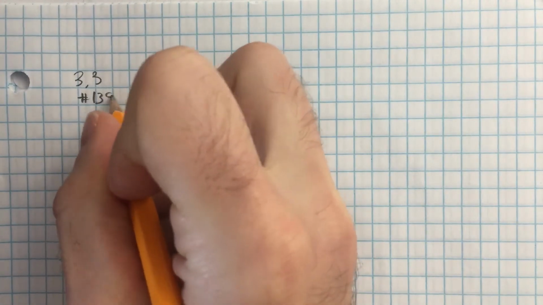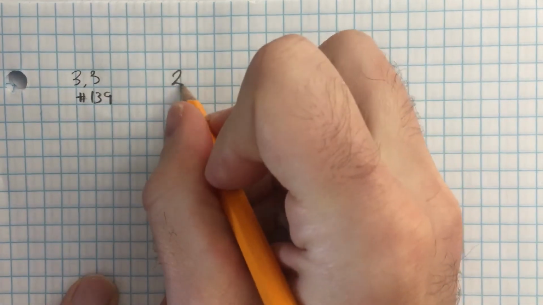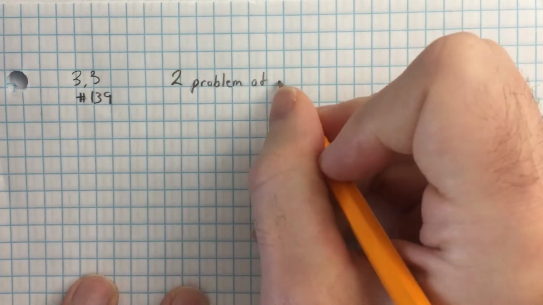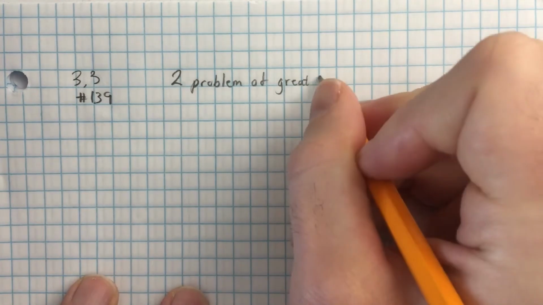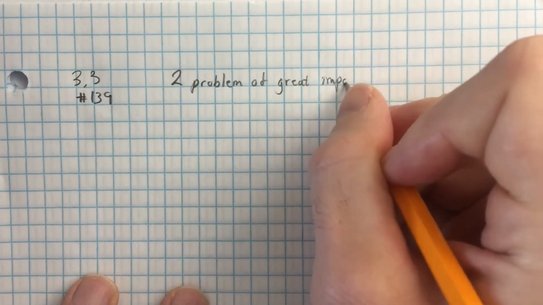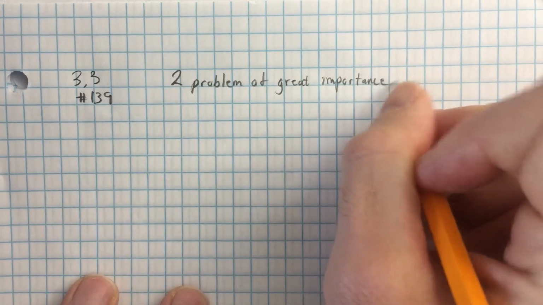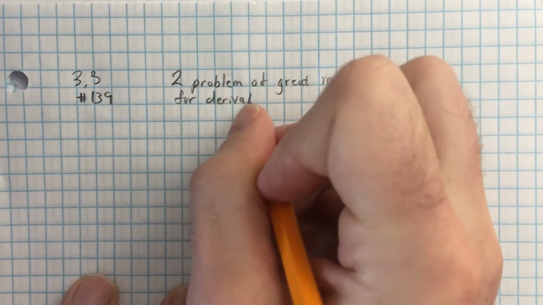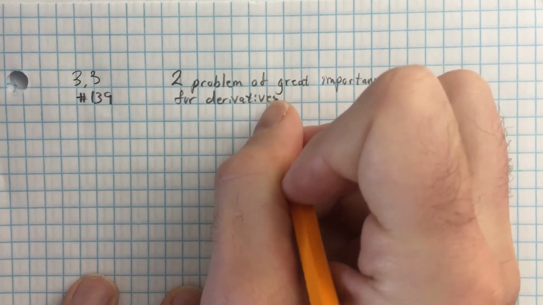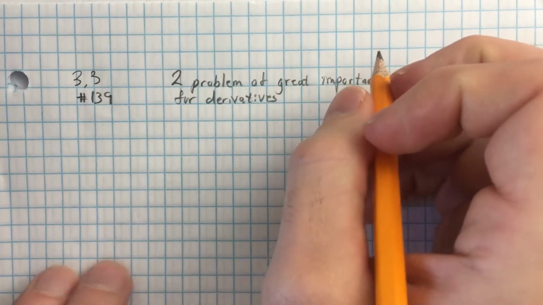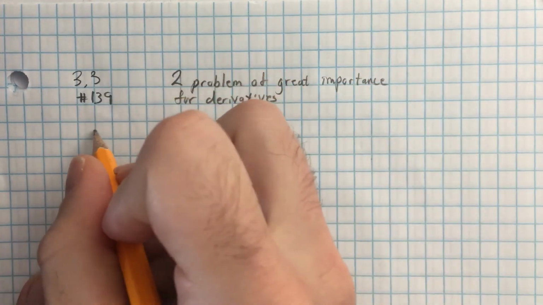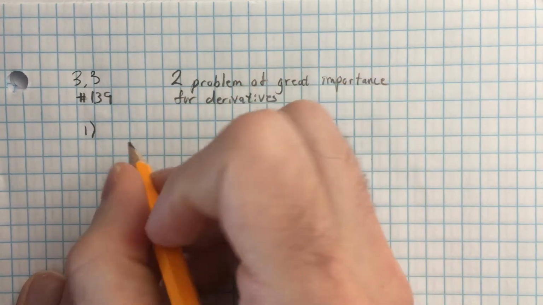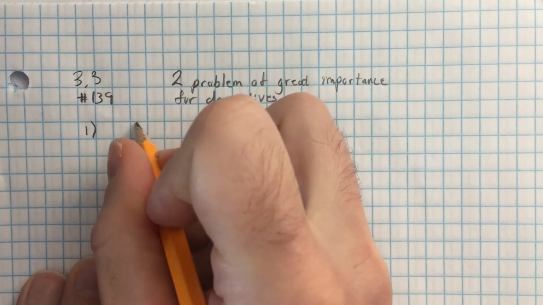Number 139. We have two problems of great import for derivatives, of which number 139 will be one of them. So 139, right? The first of these two problems I want to show is finding the equation of a tangent line.